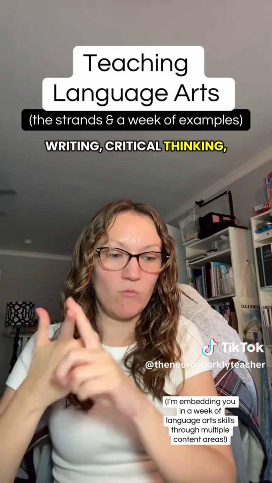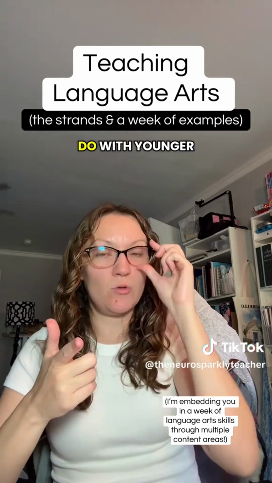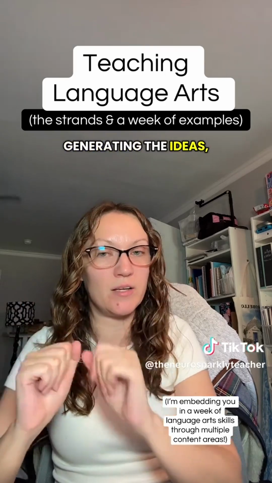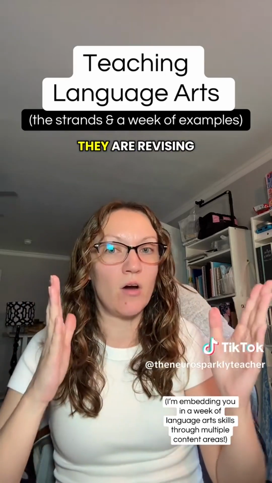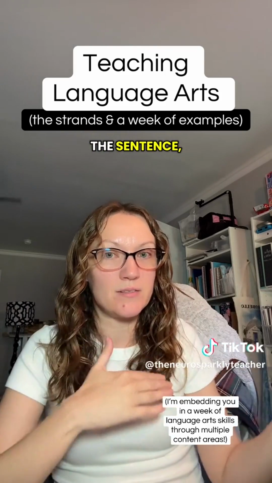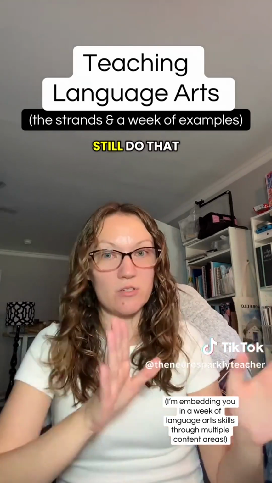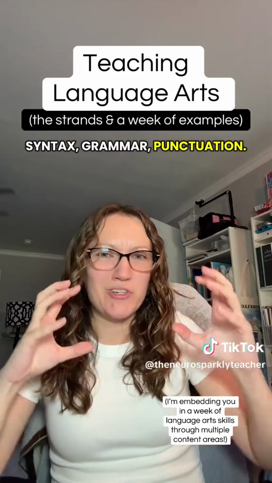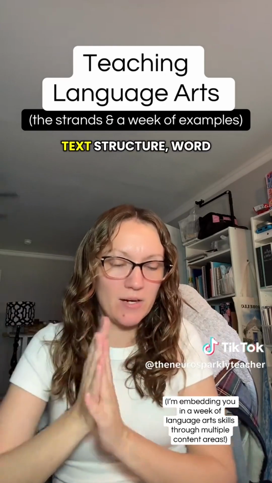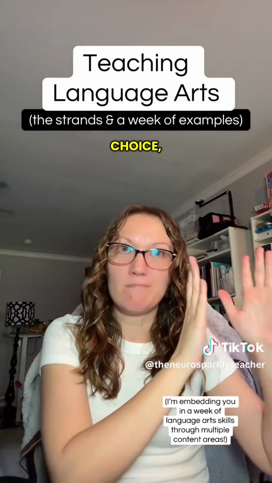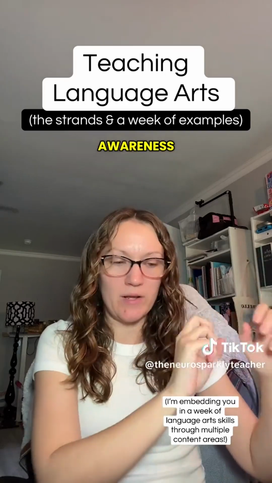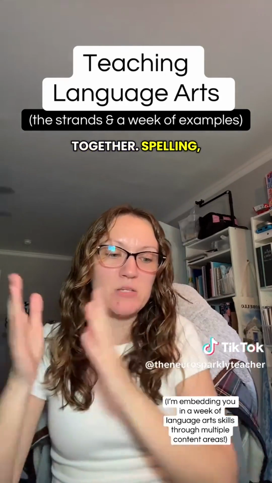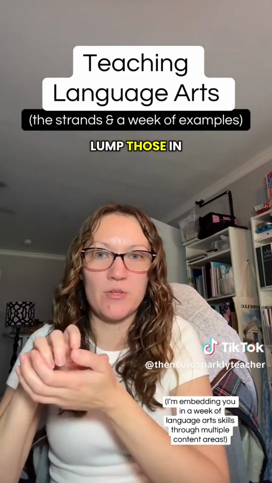Writing: critical thinking, writing process, which you could still do with younger learners. You could do it at the sentence level where they are generating the ideas, writing the sentence, revising the sentence, and then making a final draft of it. So you can still do that even at the sentence level. Syntax, grammar, punctuation, let's lump those in together. Text structure, word choice, task, purpose, audience awareness, and literary elements and devices, lump those in together. Spelling, handwriting, keyboarding, lump those in together.